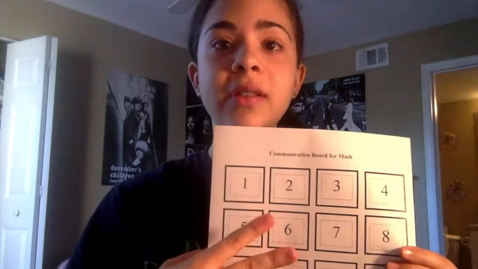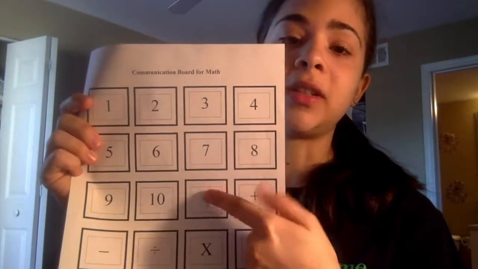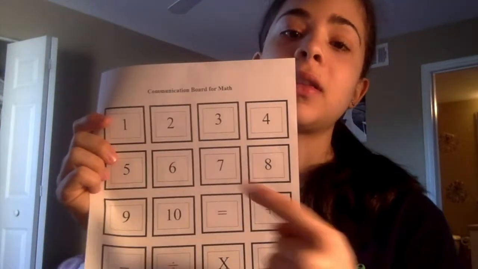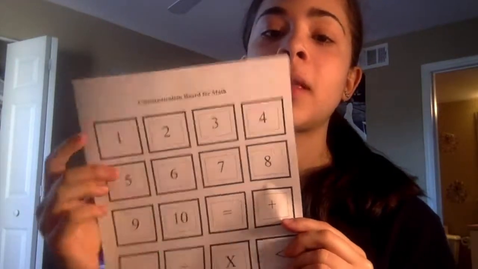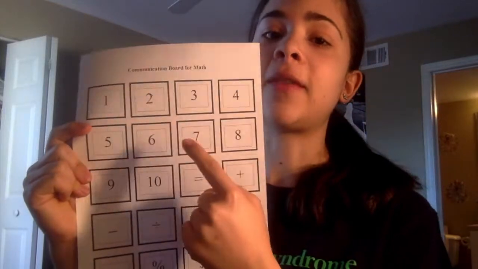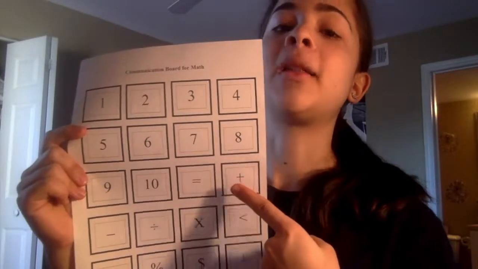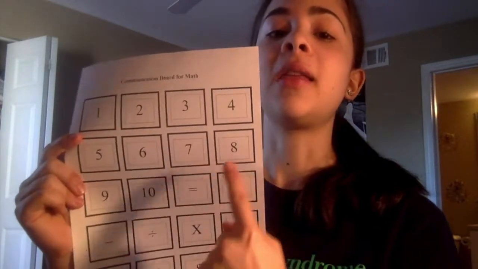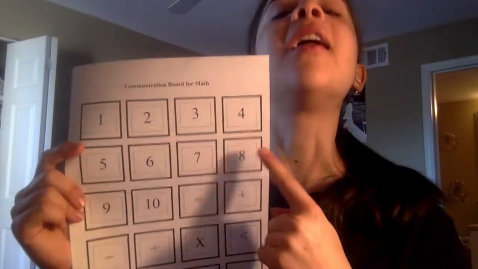So the student will be able to point to each thing that they want. Say if the answer is 5/6, they would point to equals 5/6. So that's pretty easy. And they can do, say, 7/8 plus 1/8 equals 9/8. So this communication board is definitely very helpful for my lesson plan.